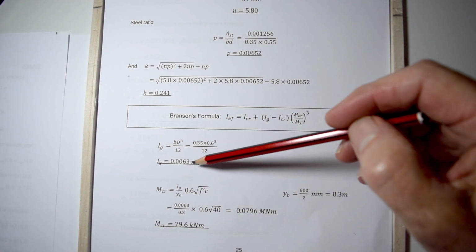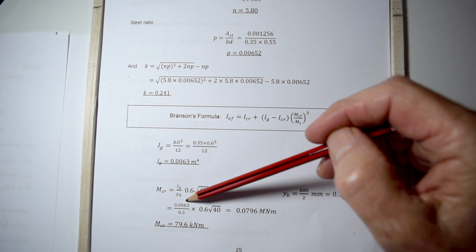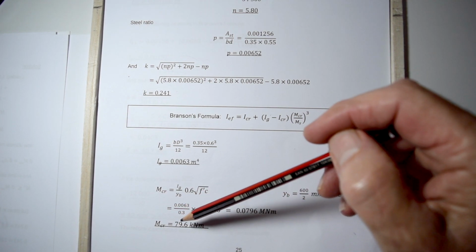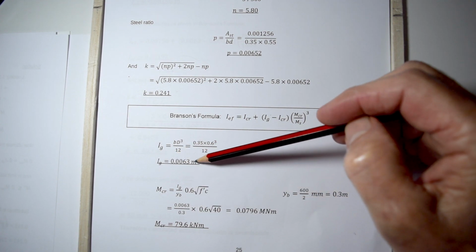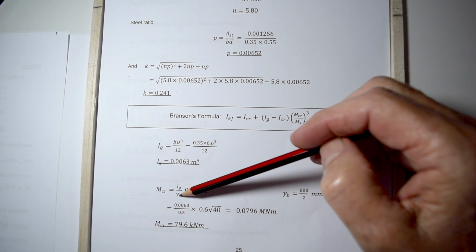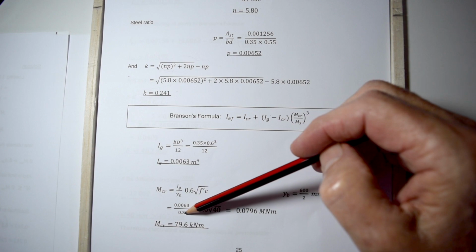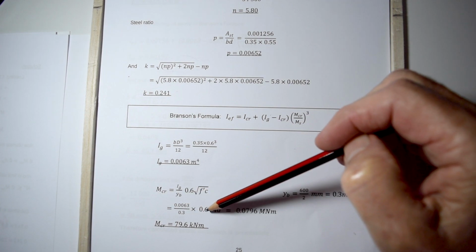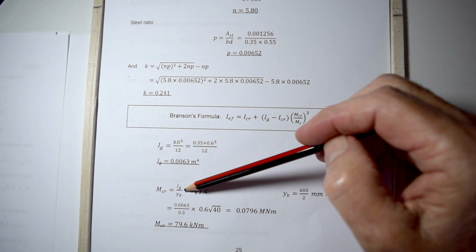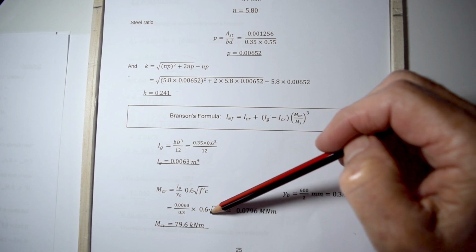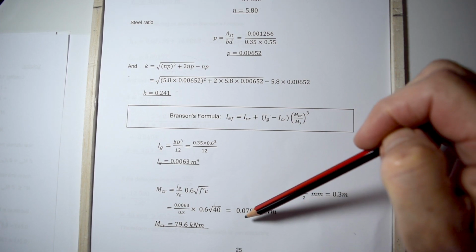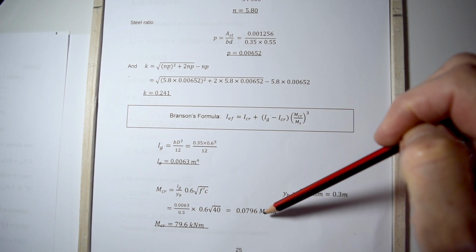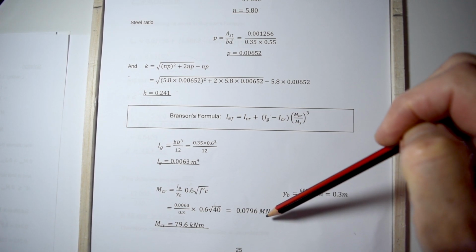So substituting the knowns into this so that we can work out the cracked moment, the moment that actually cracks the beam, we've got 0.0063 meters to the fourth divided by the distance from the center of the beam to the outside fiber, 300 mil, or 0.3 of a meter, multiplied by 0.6, which is a given factor, multiplied by the root of the concrete cylinder crushing strength, and that gives us a figure of 0.0796 meganewton meters for the moment.